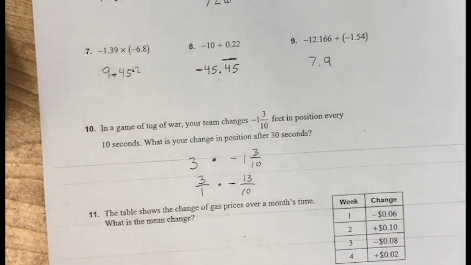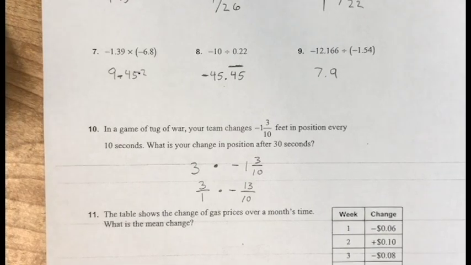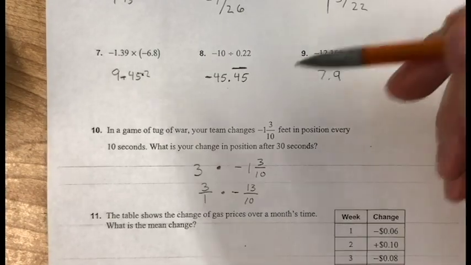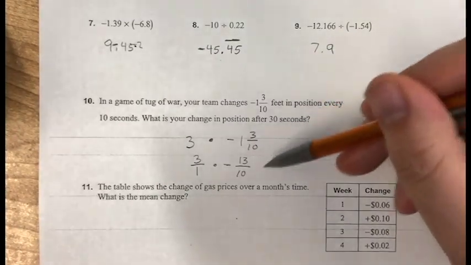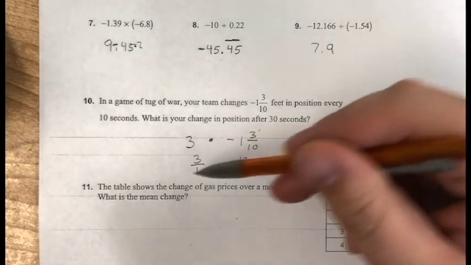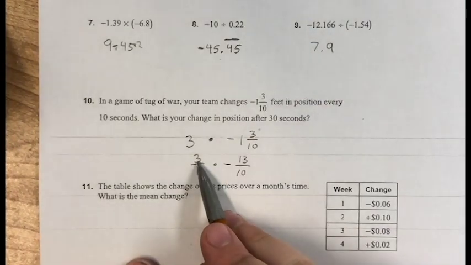All right? And it's just like we talked about before in the previous things. This should be something you know how to do to go from this number to this number. If you have no idea what I did by going from a mixed number to an improper fraction, we have to talk. Okay? Now that I've done that, it's just a matter of changing things out and multiplying.